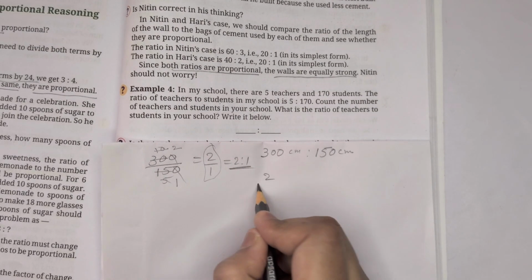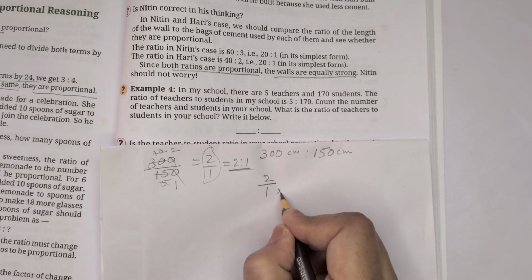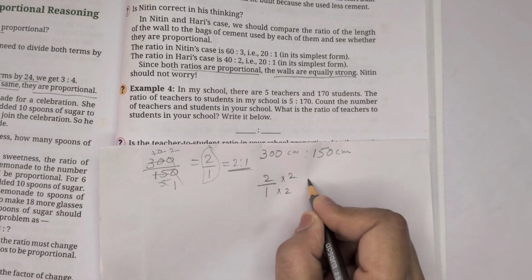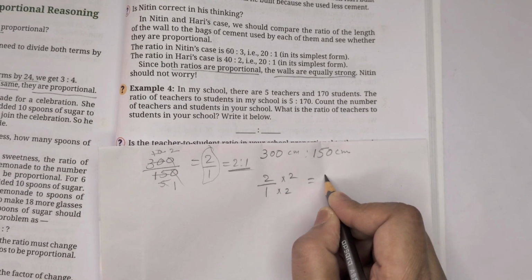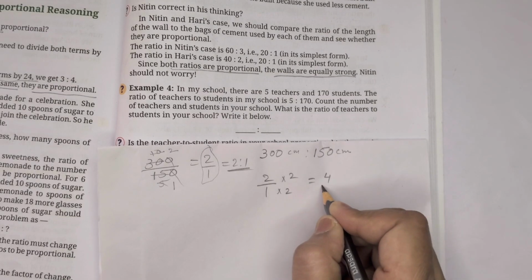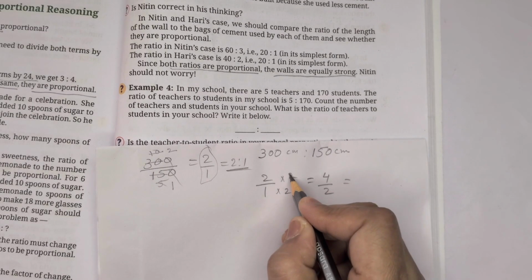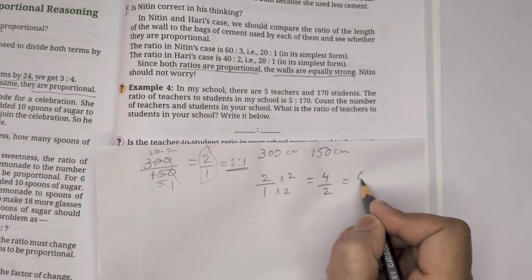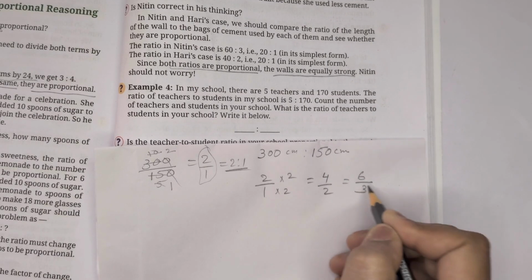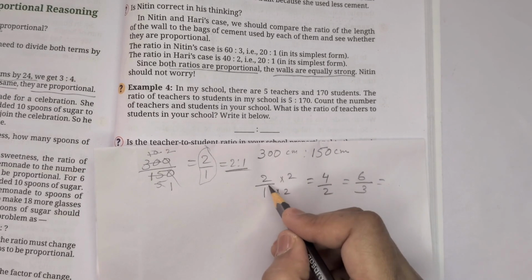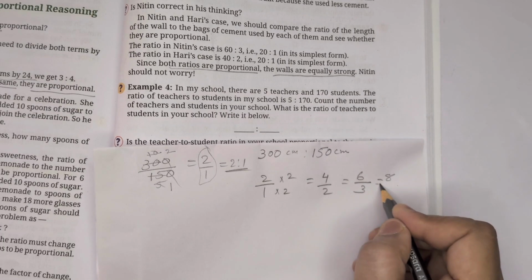So 2 by 1, if you multiply with any number, we will get a proportional ratio. Here 4/2. If you multiply with 3, it will come 6/3. If you multiply with 4, it will come 8/4.